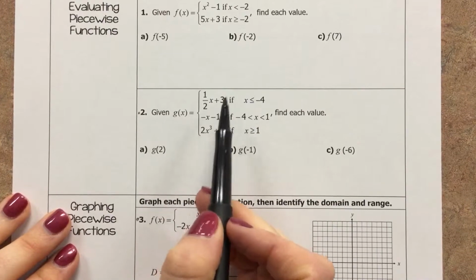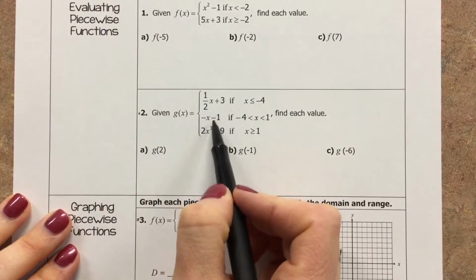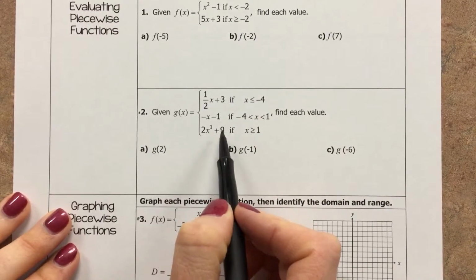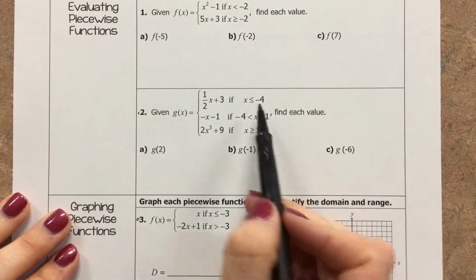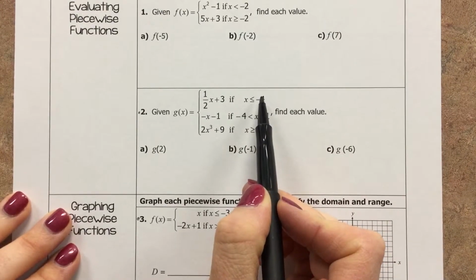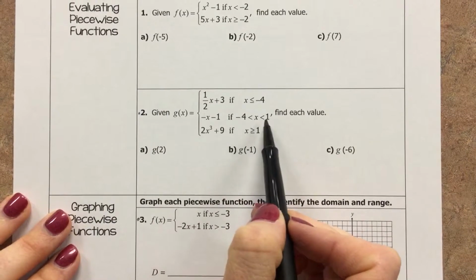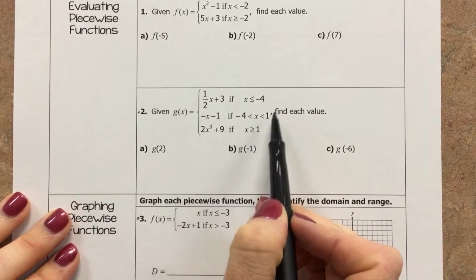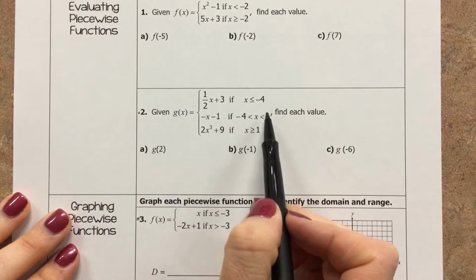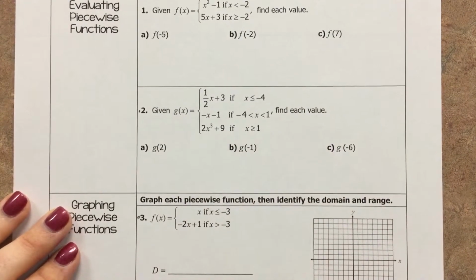So we have g of x, and then we have 3 separate pieces. We've got a linear function, another linear function, and this one's called a cubic function. We have an x cubed. And we've got 3 different domains: one if you're choosing an x value that's less than or equal to -4, one if you're choosing an x value between -4 and 1, but not including those numbers, and one if you're choosing something greater than or equal to 1.